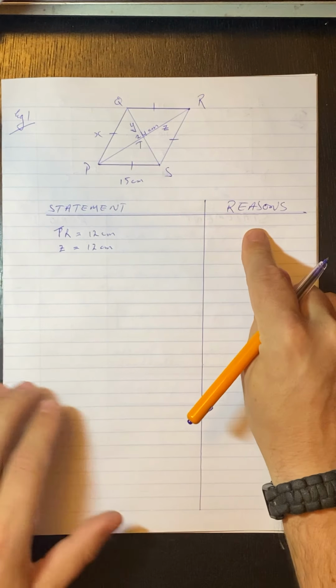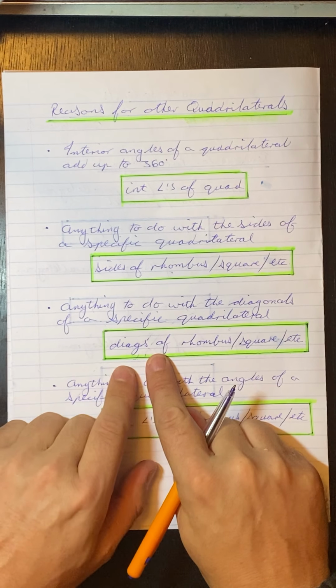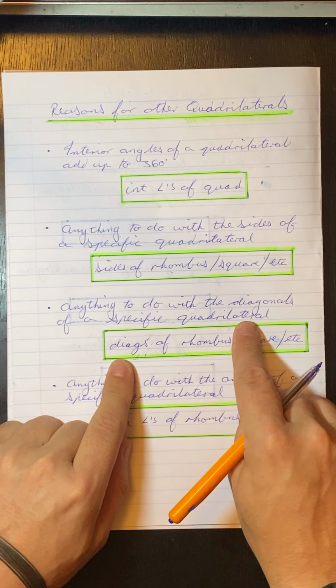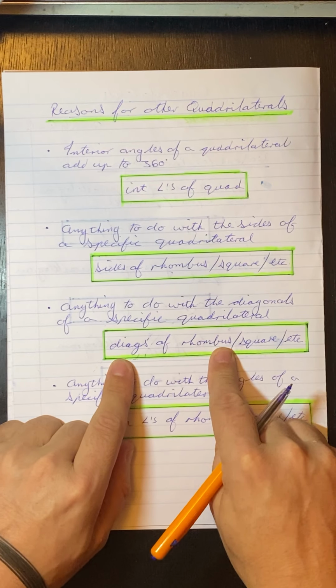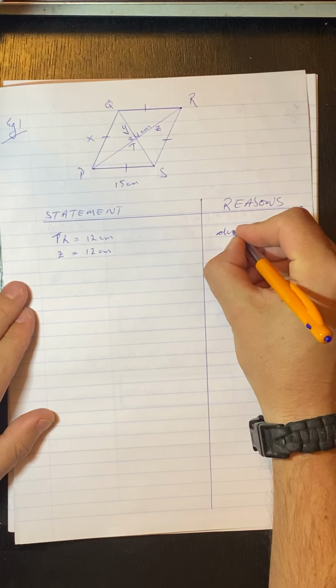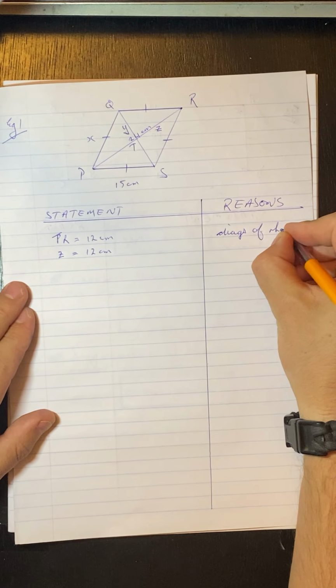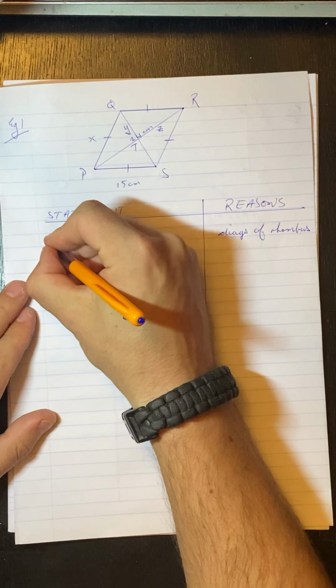Now, I need to give a reason for this. So if we go back here, I'm going to use this: anything to do with the diagonals of a specific quadrilateral. I'm going to say diags of rhombus. So we've just got the z done here.